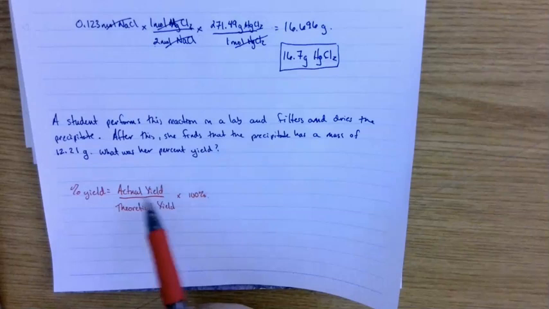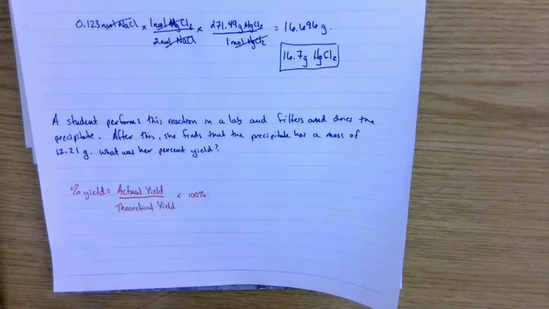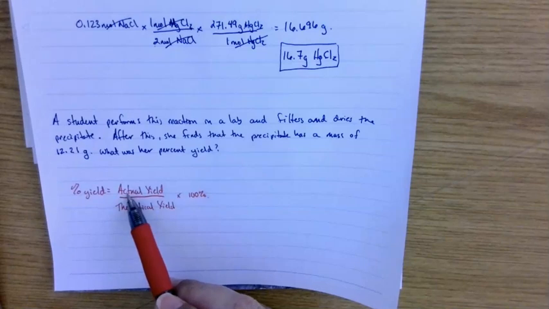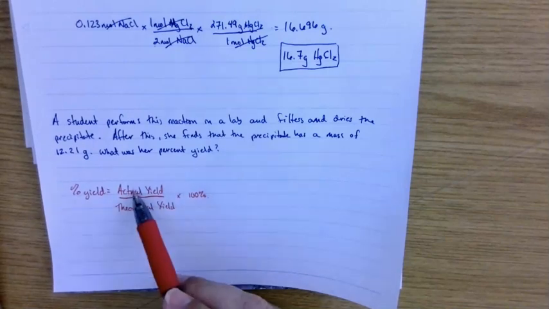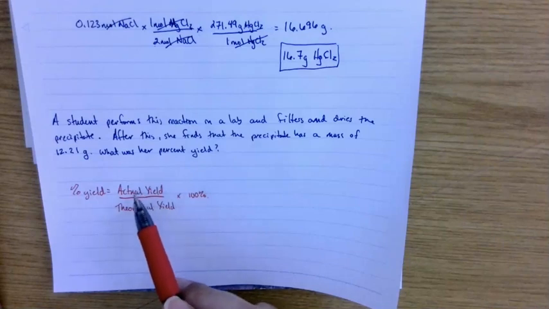So these two terms here might be new for you. They might not. Actual yield is what is actually measured. This implies that we have done the reaction, we have been in the lab, we have done an experiment, and we have measured the actual mass of the product.